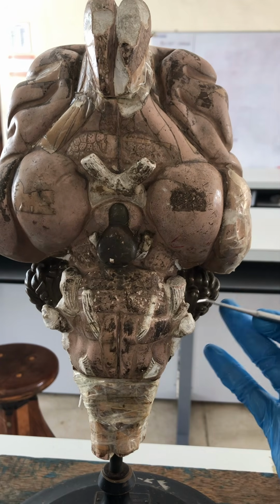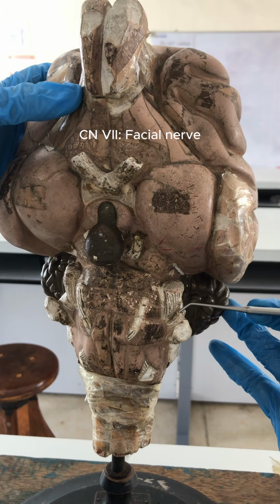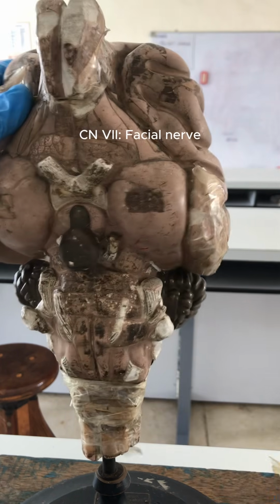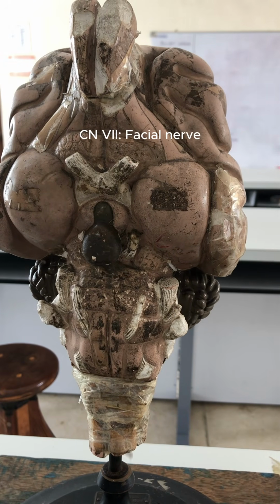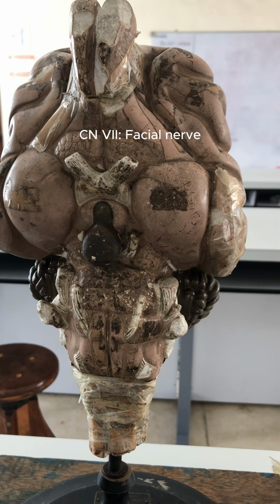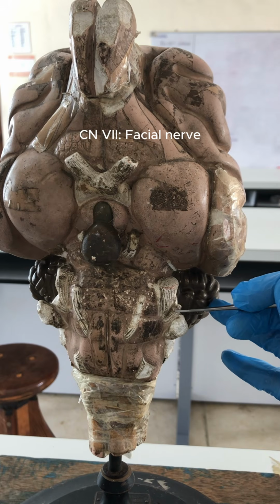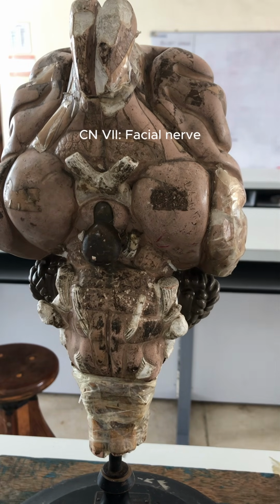Cranial nerve 7 is the facial nerve, just adjacent or posterior to the trigeminus. As the name implies, it also innervates the face. But in contrast to the trigeminus, whose job is mainly sensory, the facial nerve is the major motor nerve of the face, of the head region. So it controls the muscles of the face, for example, allowing you to smile or frown.